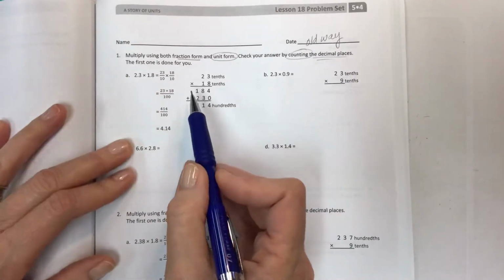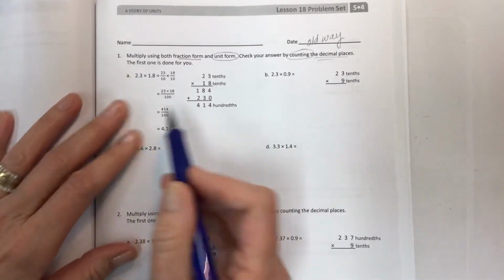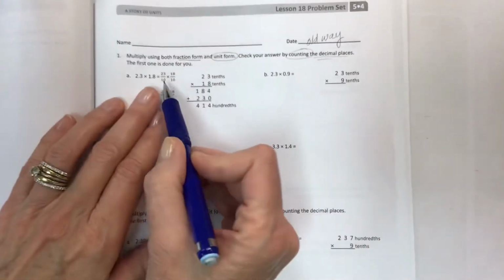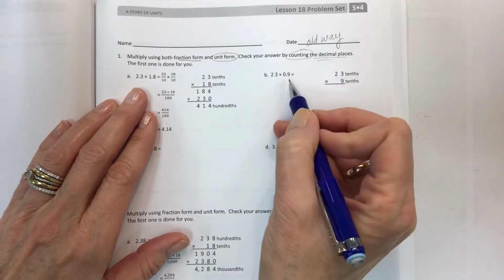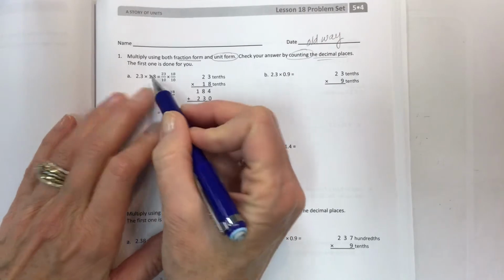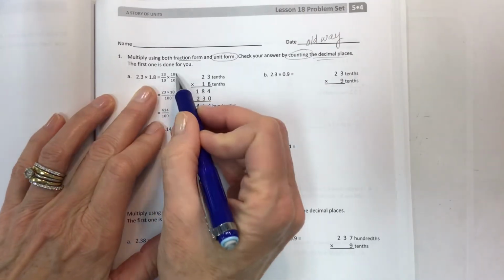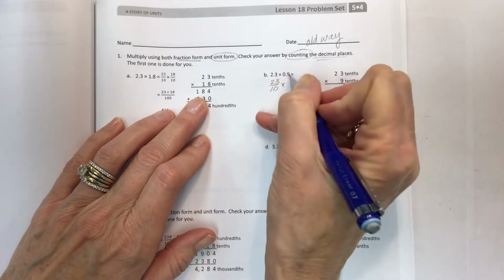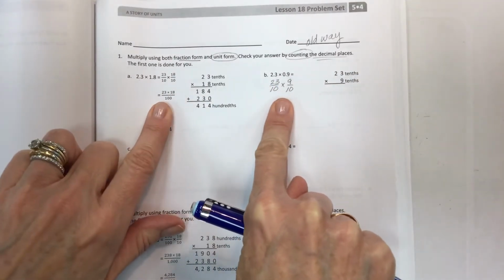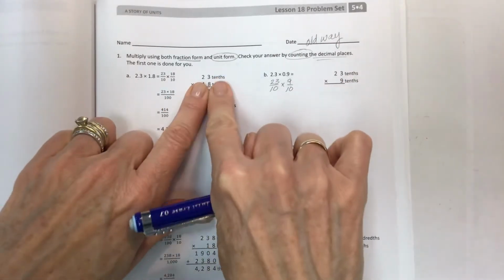First one's done for you, thankfully. Whole lot of stuff going on here. We're going to transfer it over here step by step. We have our decimal multiplication problem, which then needs to be written in fractions. 23 tenths times 9 tenths. Okay, so now you have your fraction, and we do have our problem set up.